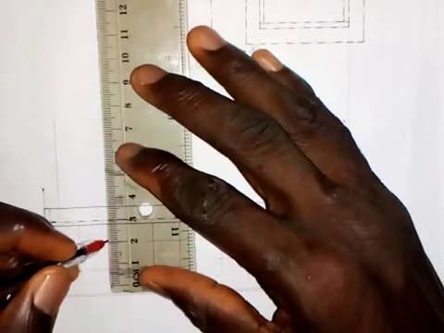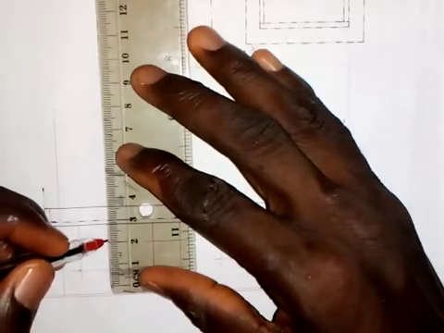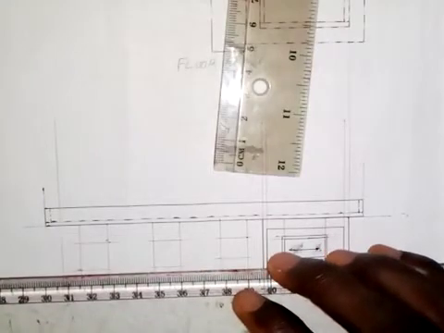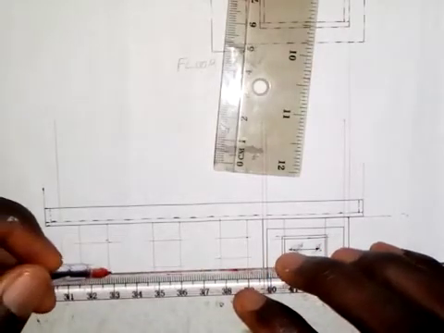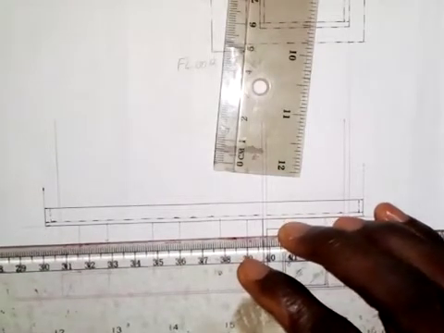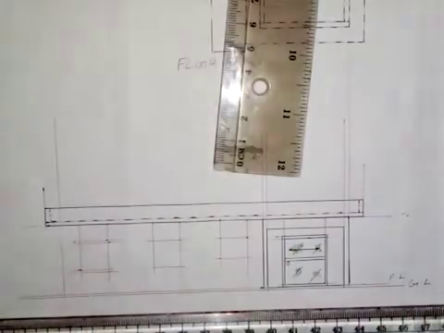Okay, so here I'll take 1 millimeter up. So here I'm going to draw a horizontal line.